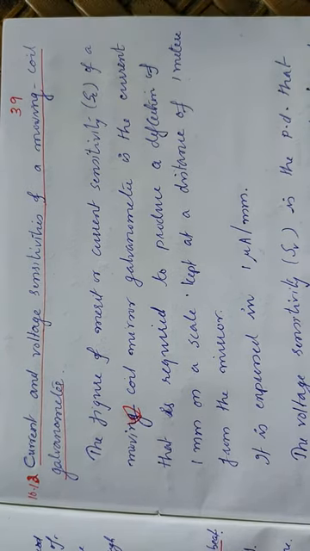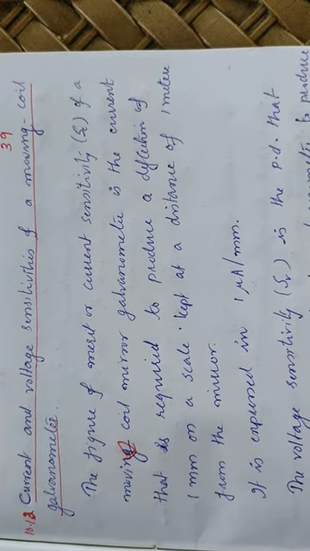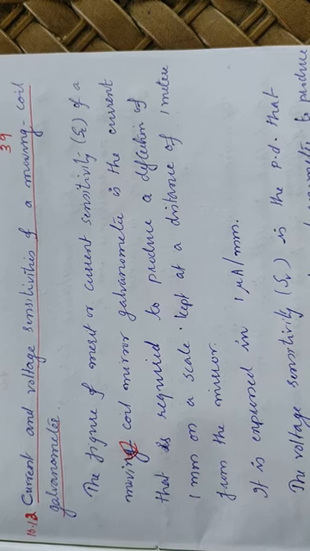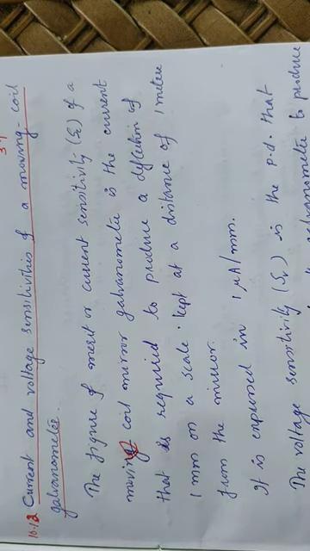So in the last two classes, we have discussed the theory of the moving coil galvanometer and the damping correction that should be applied to the moving coil ballistic galvanometer. Now we will discuss the current and voltage sensitivities of a moving coil galvanometer.